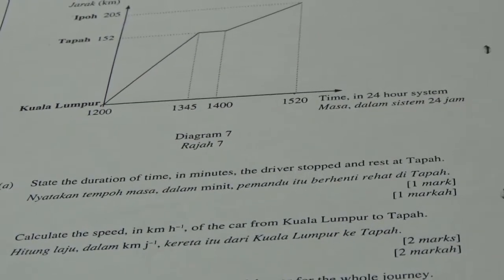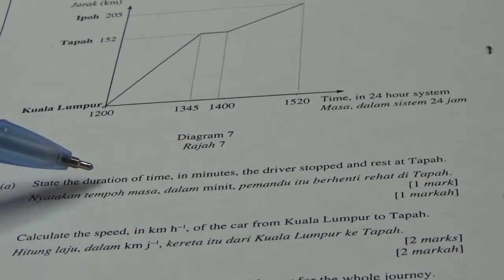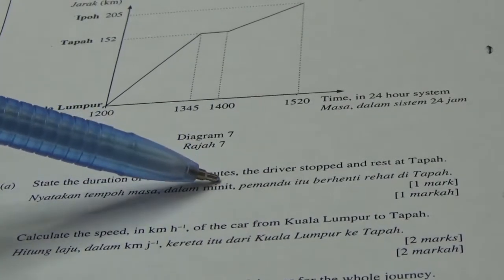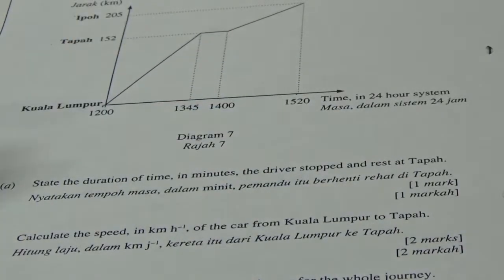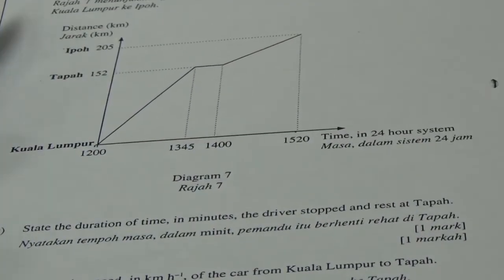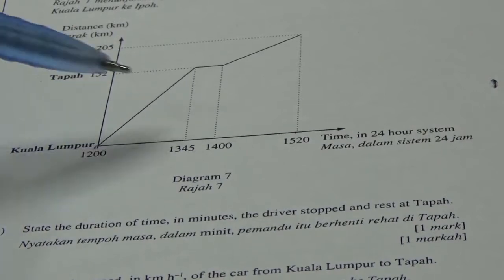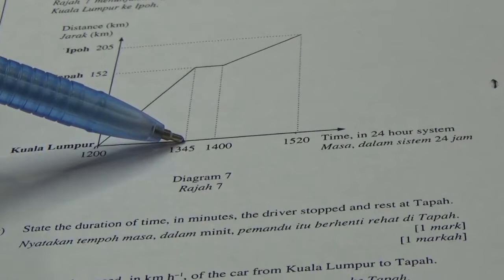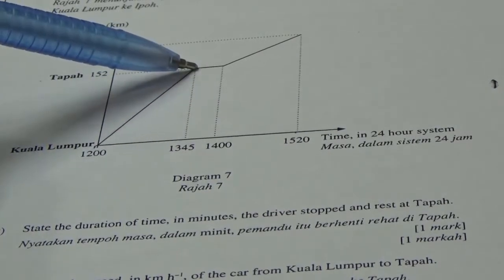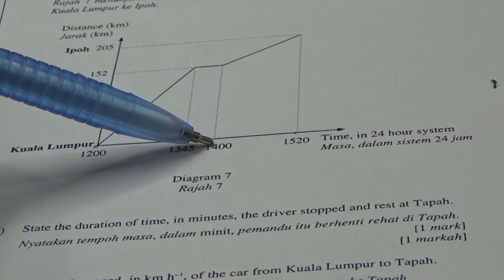Question A. State the duration of time in minutes the driver stopped and rested at Tapah. So if we look at the graph, from Kuala Lumpur, the driver reached Tapah at 1:45 and he rested till 2 o'clock.